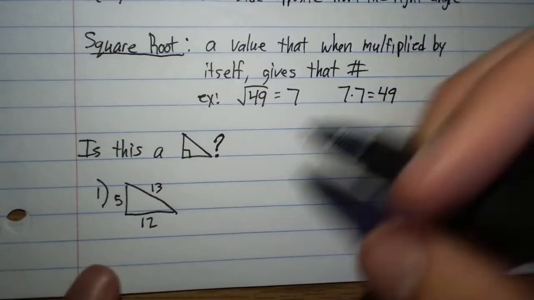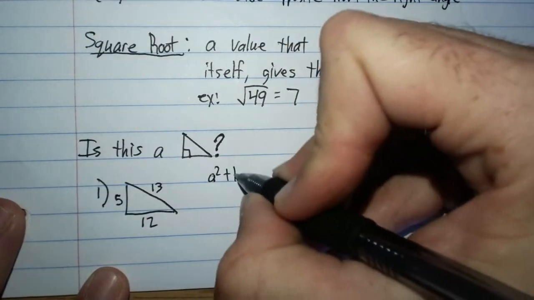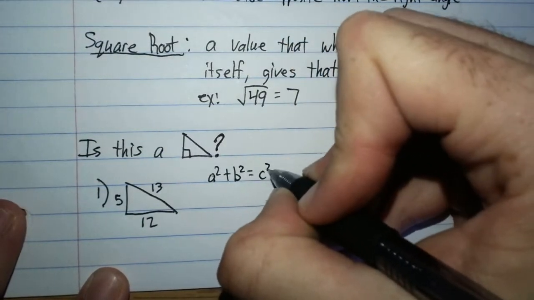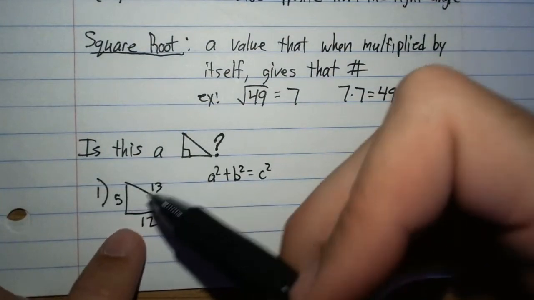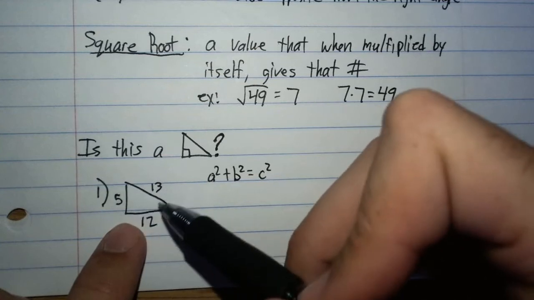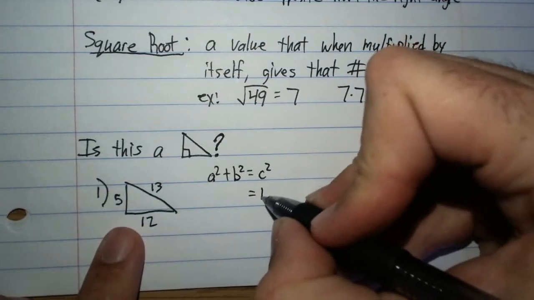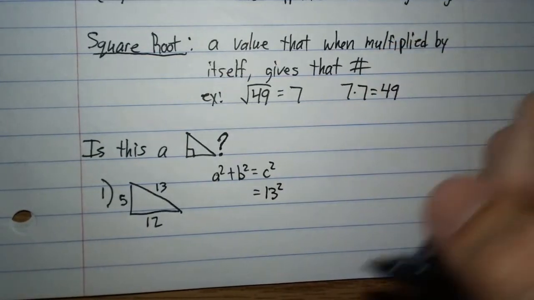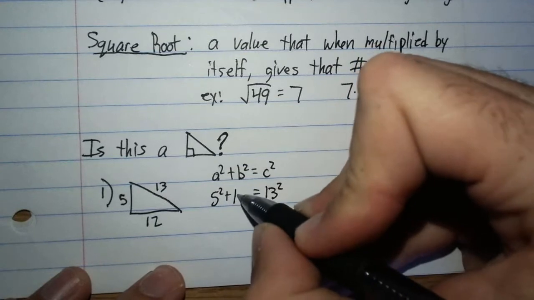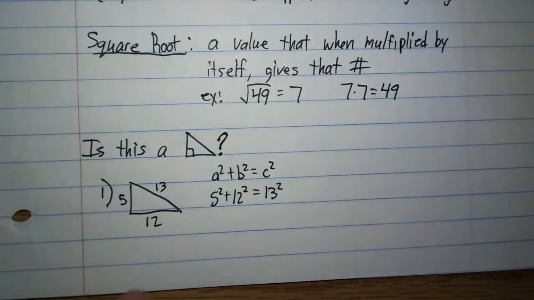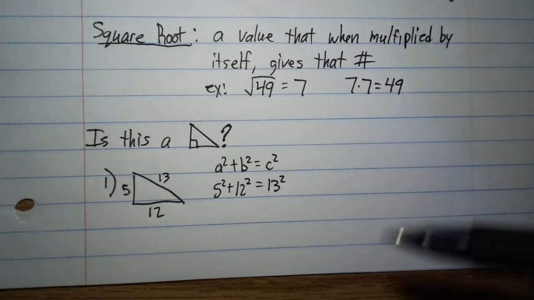So the only way to do that is you have to use your Pythagorean theorem. a squared plus b squared equals c squared. And we know the longest side, the one opposite from what would hopefully be our right angle, has to be c. The other two numbers, it does not matter what you put where. Typically, we put the smallest number as a, but there is nothing wrong with doing it the other way around. And then all you do is work it out.